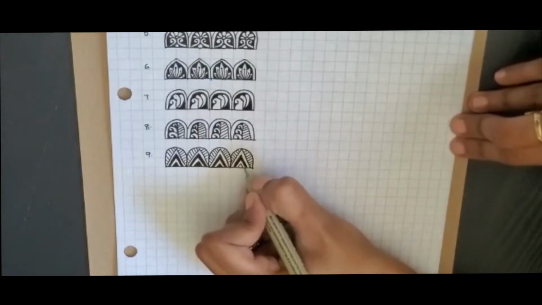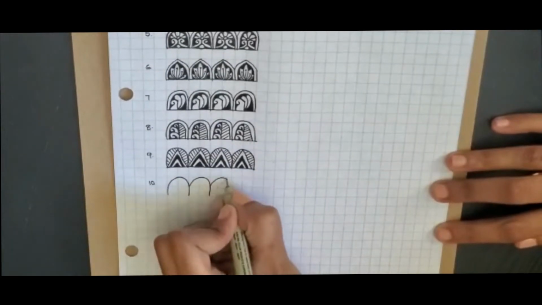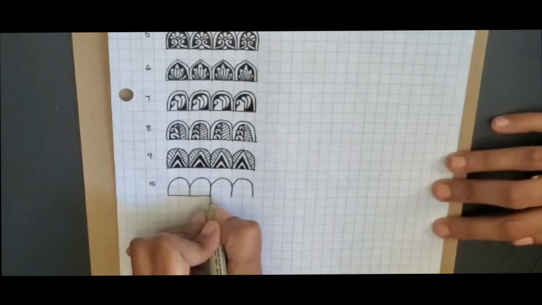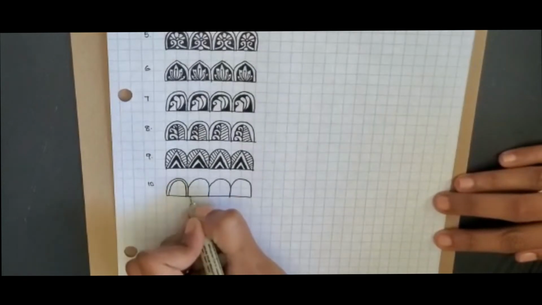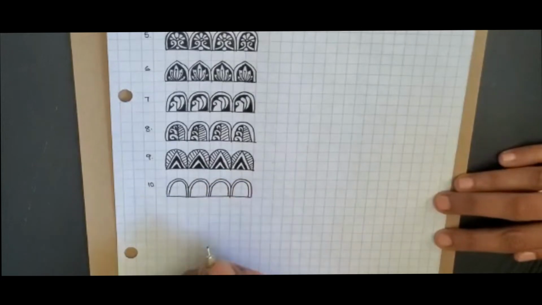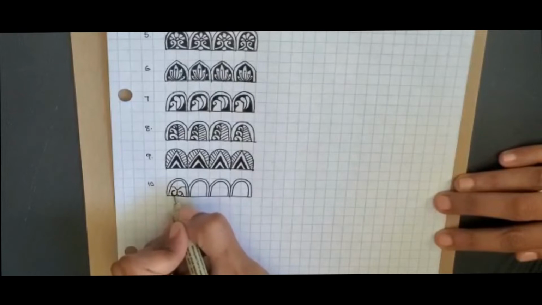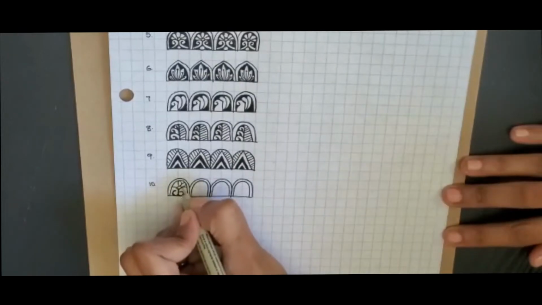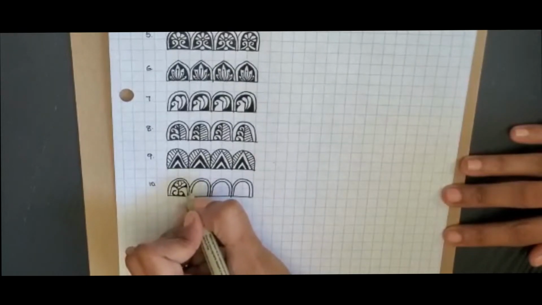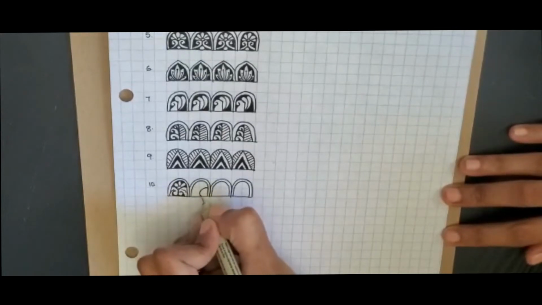For the 10th pattern, draw elongated round petal pattern spread across two grids as well as the baseline and the inner line. Now draw the spiral as shown in the video from the middle, then shade the gap area as well as add a circle and 3 petals as shown.